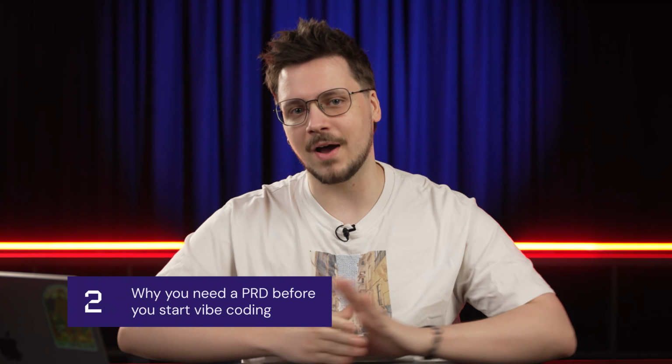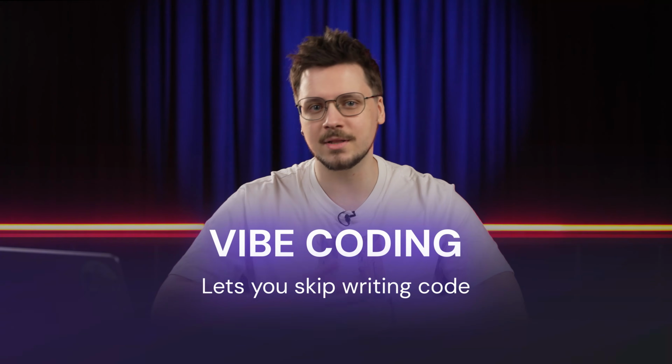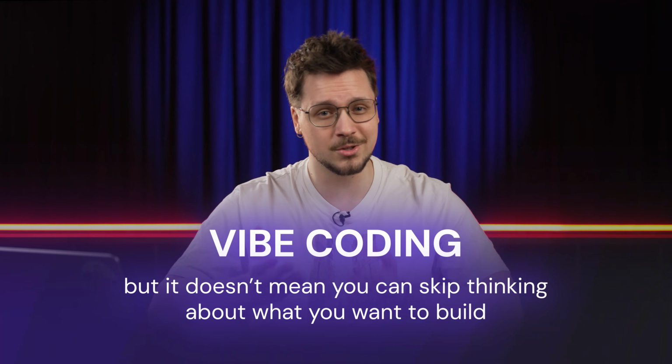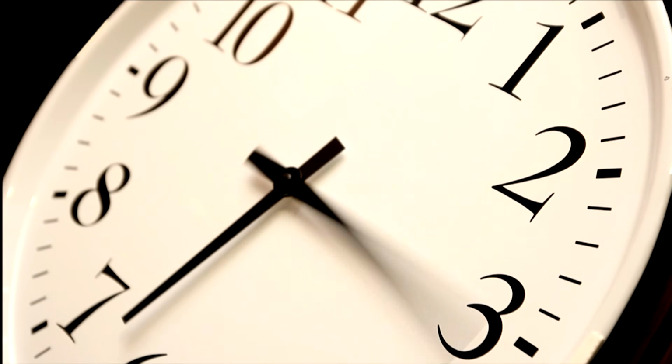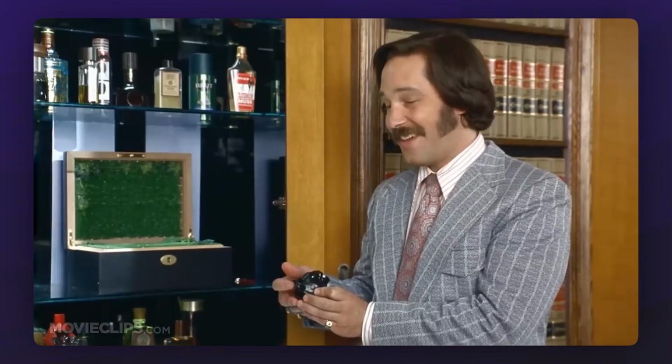One of the main reasons vibe coding projects fail is because we don't give AI enough information. Vibe coding lets you skip writing code, but it doesn't mean you can skip thinking about what you actually want to build. I've learned this the hard way. I've wasted hours on half-finished projects because I was lazy with my instructions. And after a lot of trial and error, I came up with a simple template that I always follow, and it works every time.